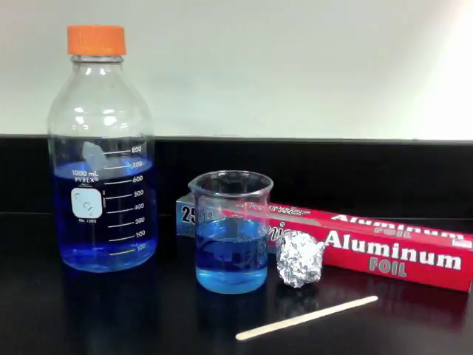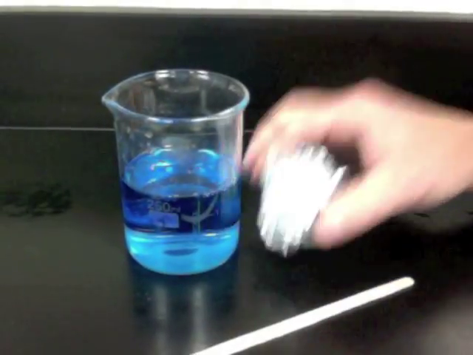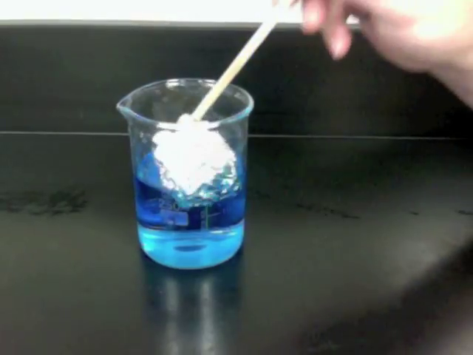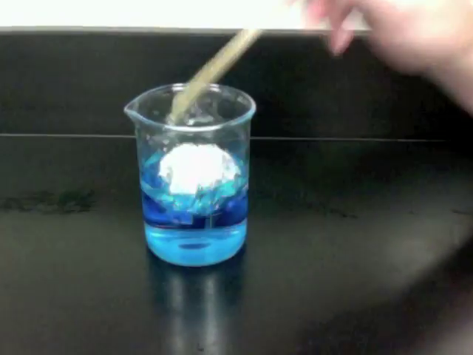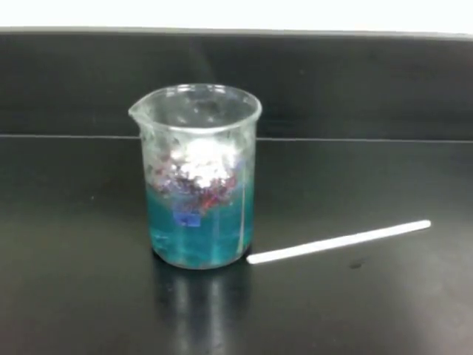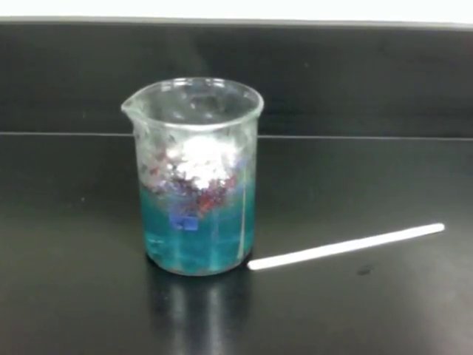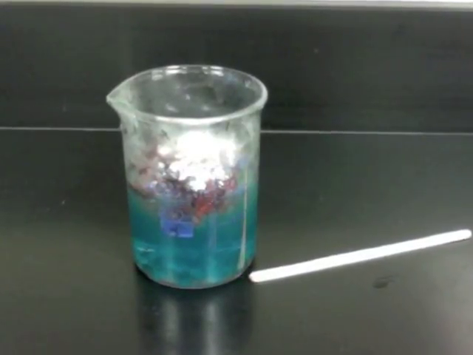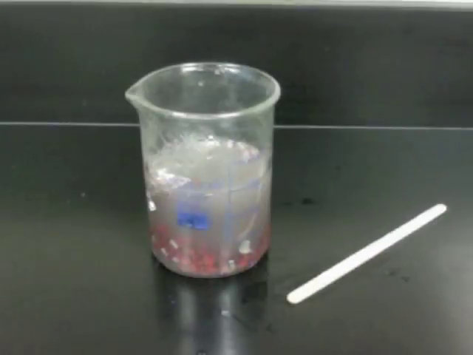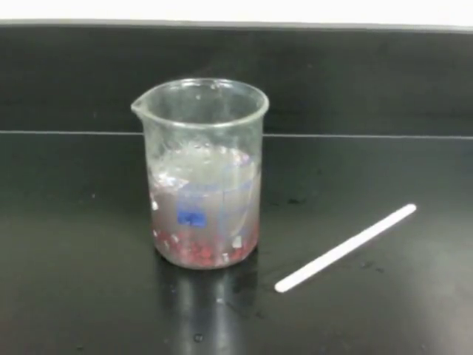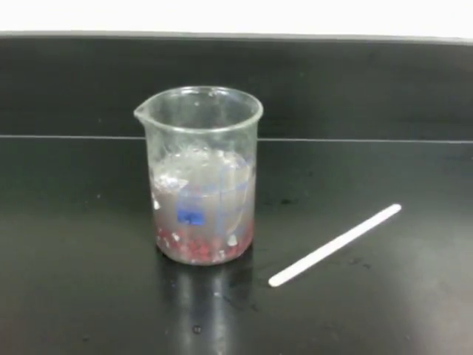At the beginning of the unit, you were shown a demonstration where aluminum foil was added to copper chloride. As we watched, the aluminum foil and the copper chloride began to change. The once blue liquid had turned gray and cloudy, and a red solid formed that sank to the bottom.